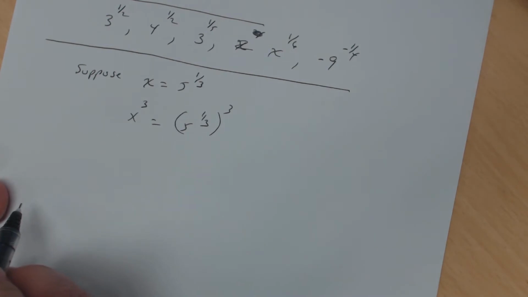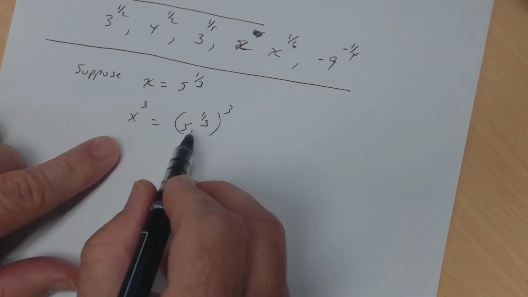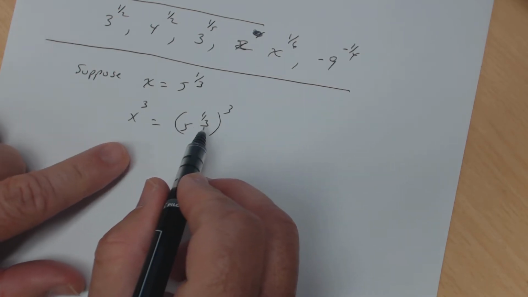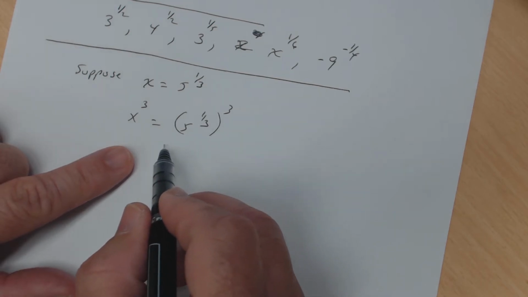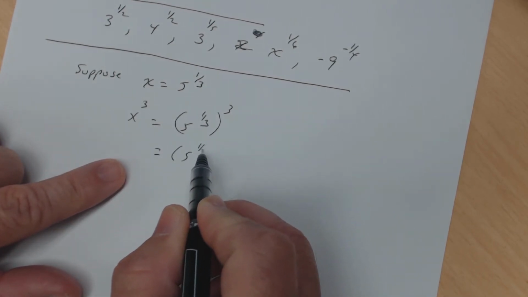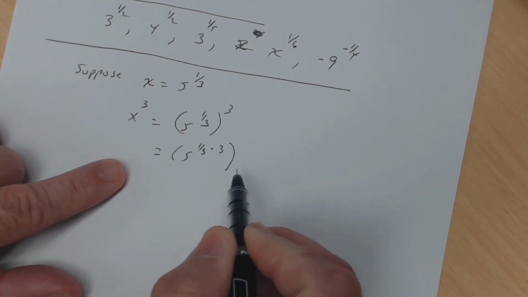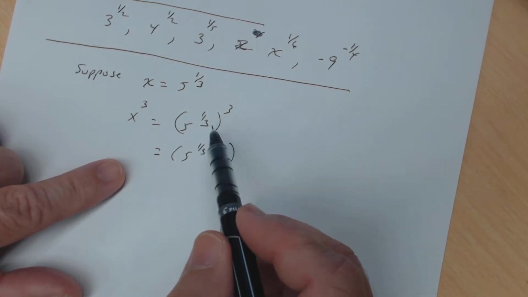And so what's going to happen is that right here, I'm going to write this as 5 to the 1/3 times 3. Remember, the power rule says that when you have a power raised to a power, you multiply.